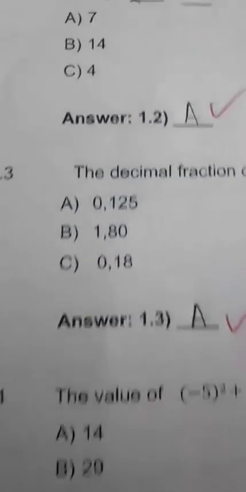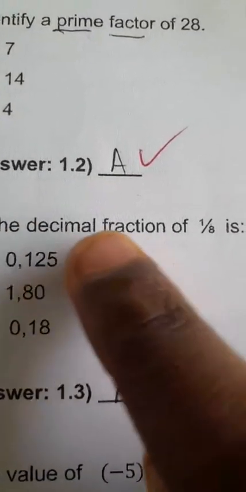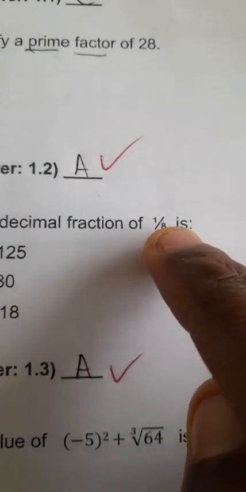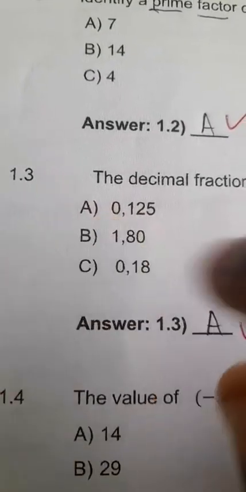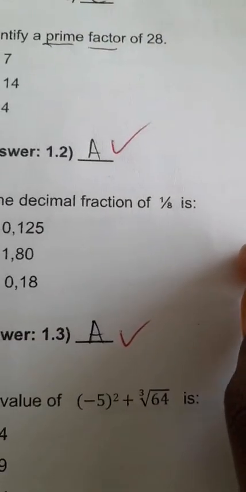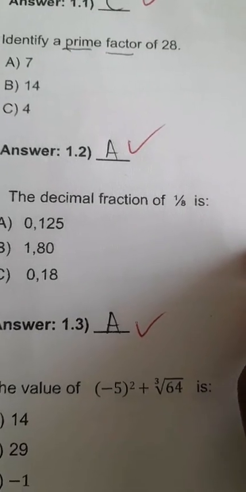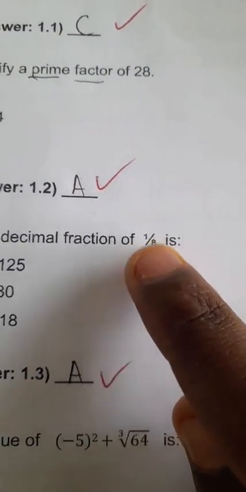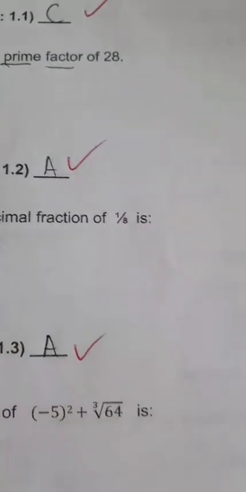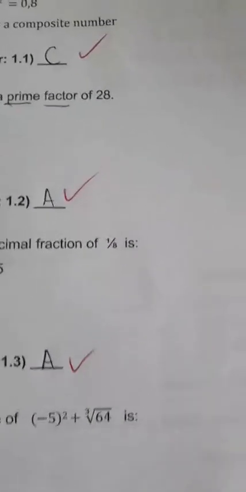Modibadi, you are saying you don't understand the decimal fraction. Remember, the decimal fraction of 1 over 8 is what they're asking. So what you want to do is get this answer as quickly as possible without breaking a sweat, spending less than a minute answering that question. So you take this 1 over 8 as the fraction, you take your calculator, you punch in 1 over 8. Let me just grab my calculator quickly.